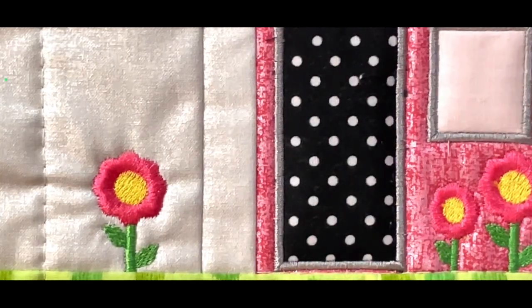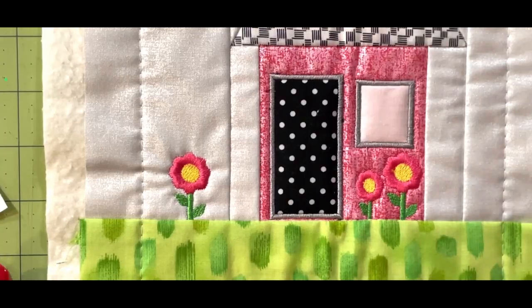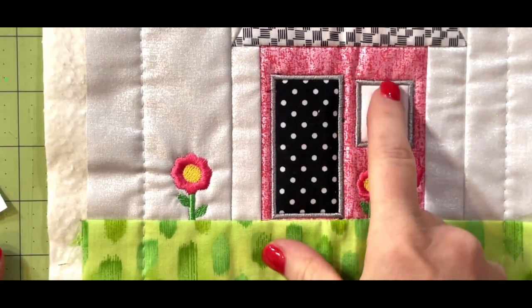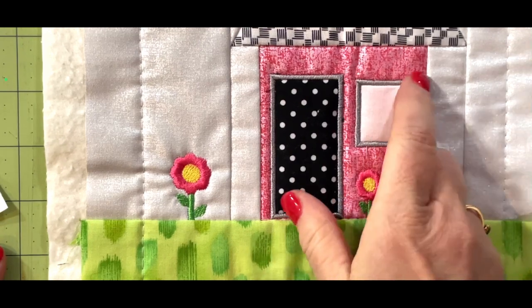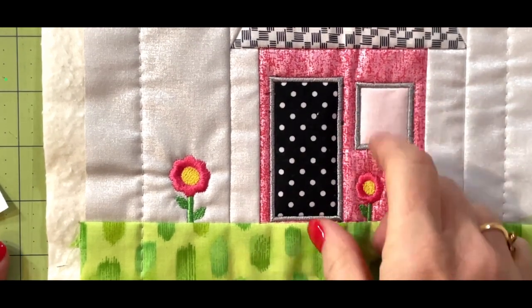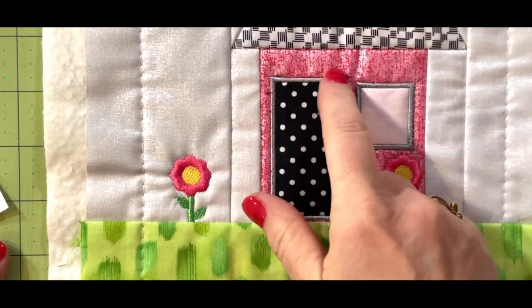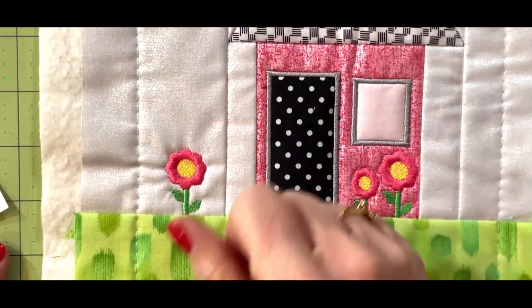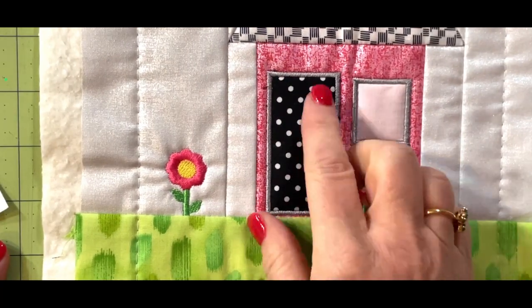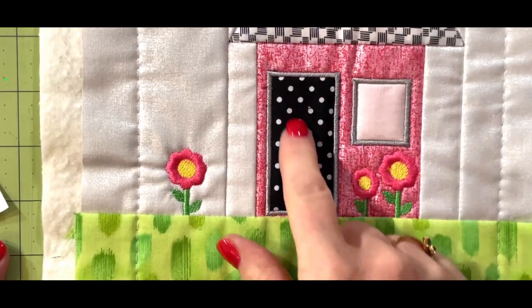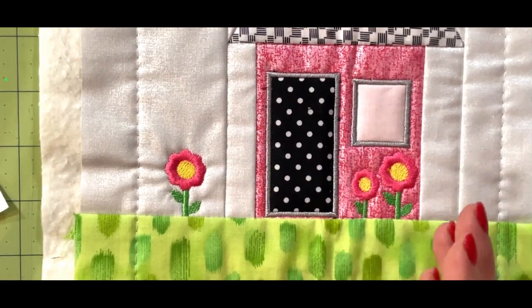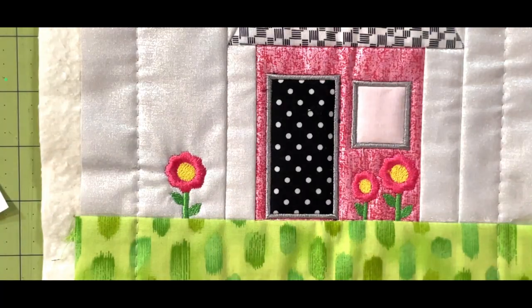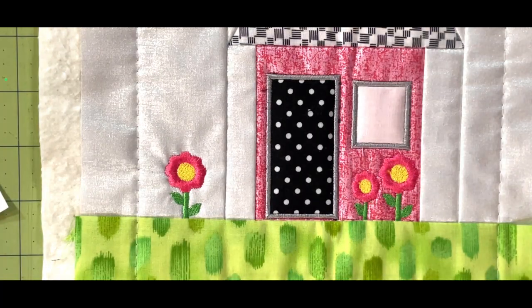You could do anything you want. You could make a flower box to put under your window. You could make curtains in here if you wanted. That gets more complicated. Or you can put something over the door. Maybe you want a house number or you want your name or something like that. You could do that. Or maybe you need something on this part of it too. So it's all up to you what you want to do. If you have questions, please post them to the comments so I can help with that.